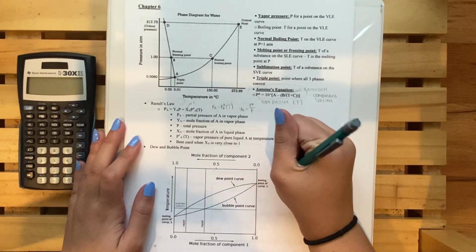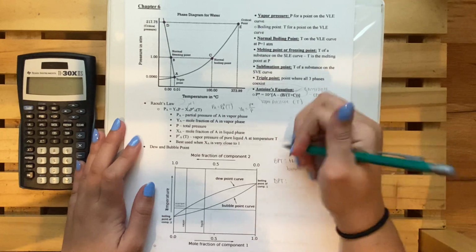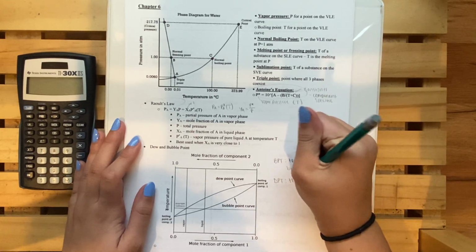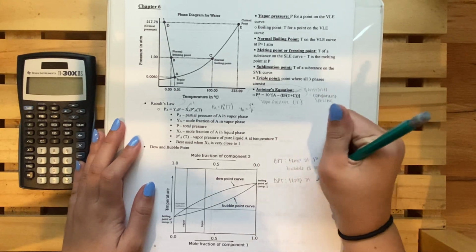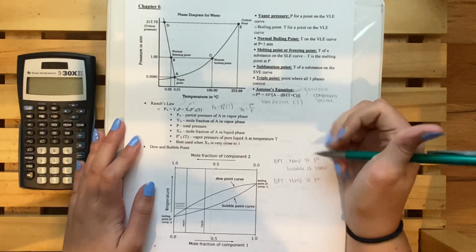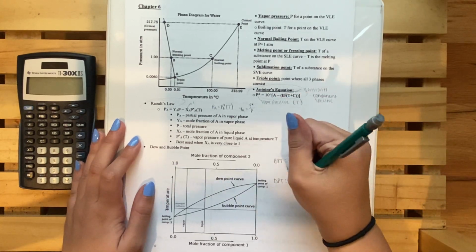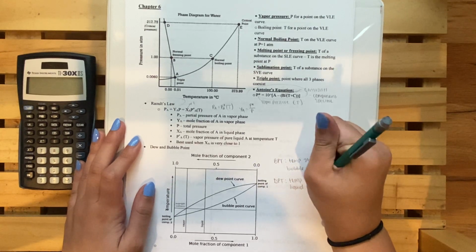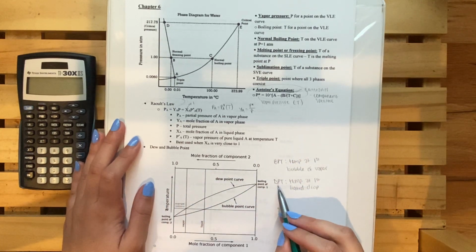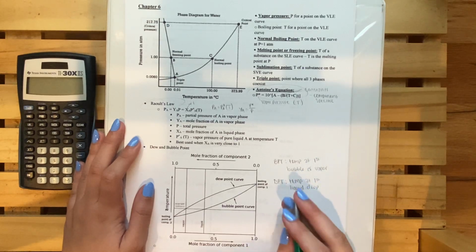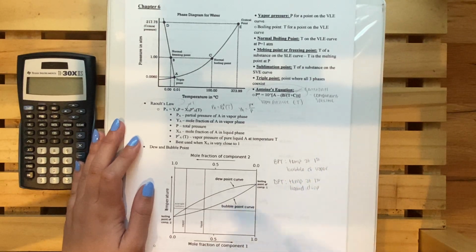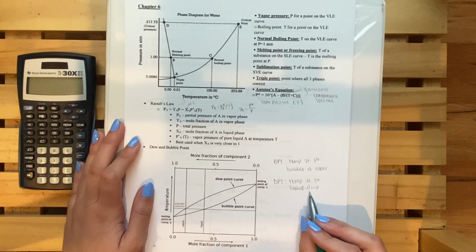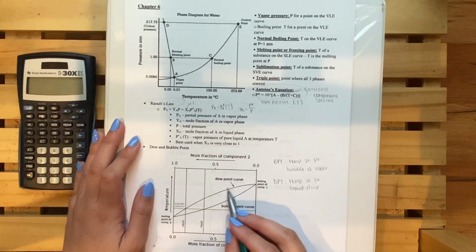And then dew point temperature, that is the temperature at the first liquid drop. So at the dew point temperature, you don't have liquid, you have a vapor mixture, but you have a single drop of liquid that has formed. So you're at the dew point here.